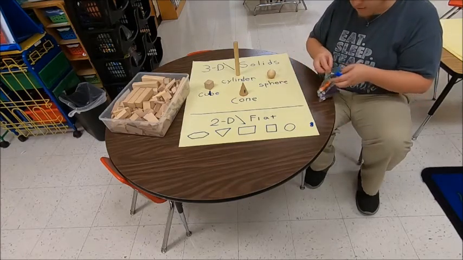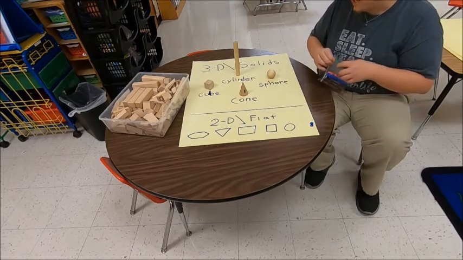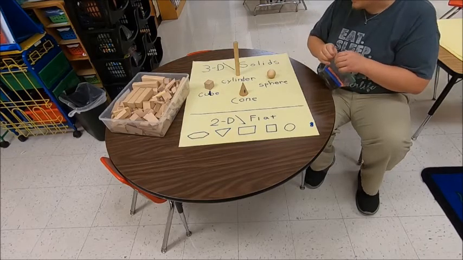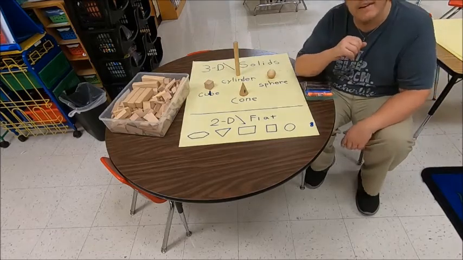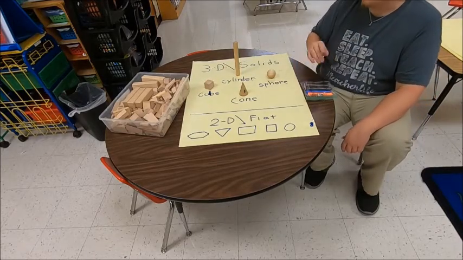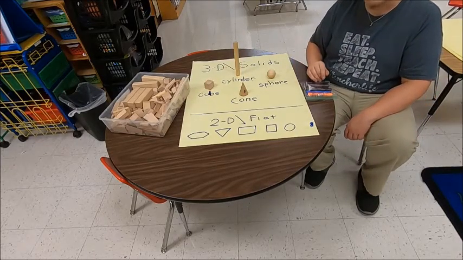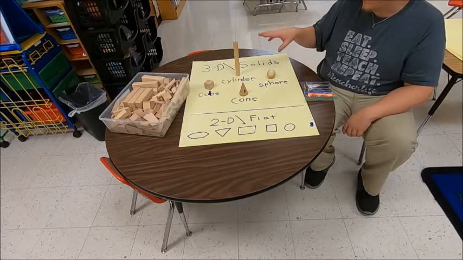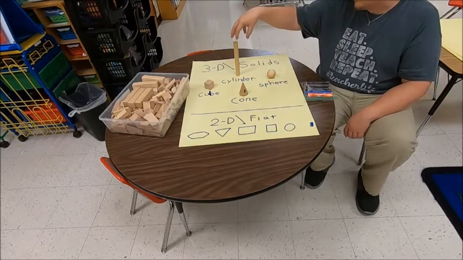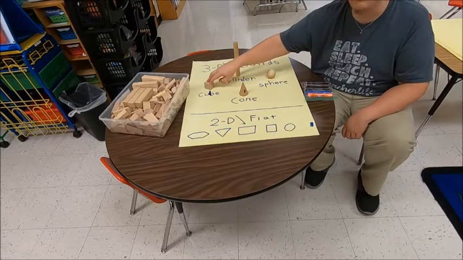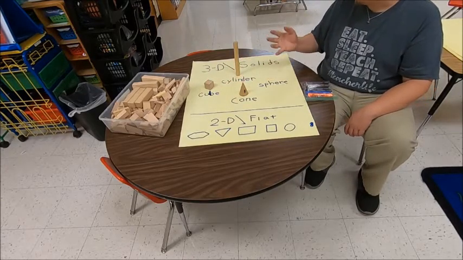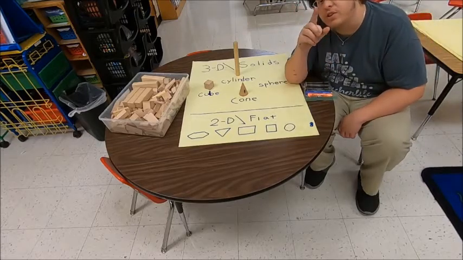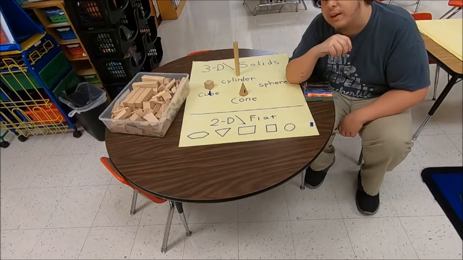That covers all of our 3D or solid shapes. You'll notice we have more over here, and you might have some more at home. I want you to now go around the house and see if you can find some cylinders, some cubes, some cones, some spheres, and I want you to try and make the tallest structure you can.